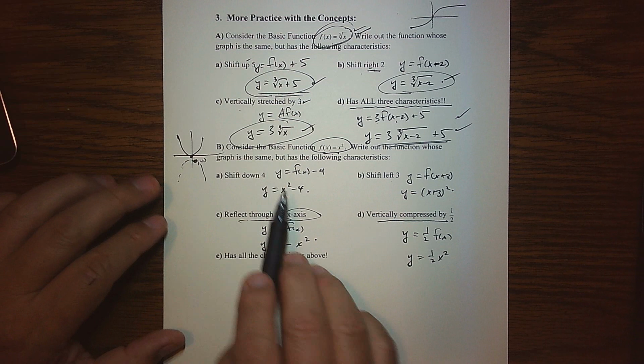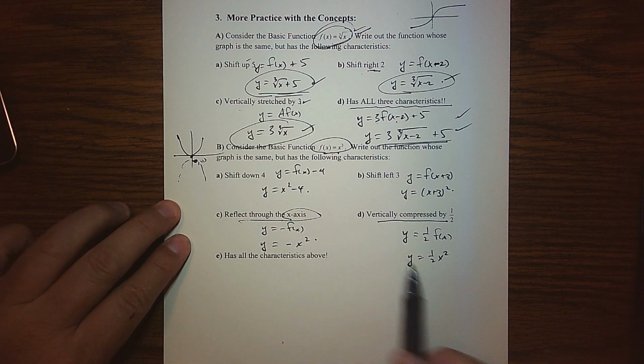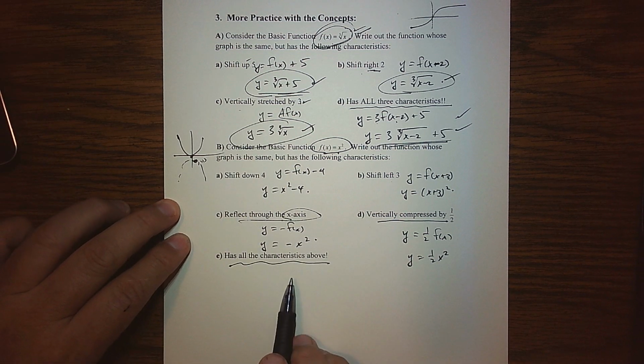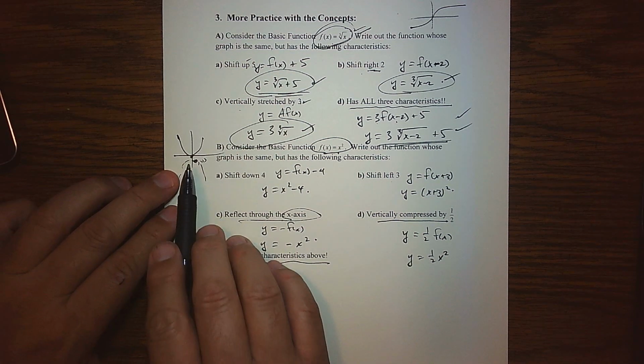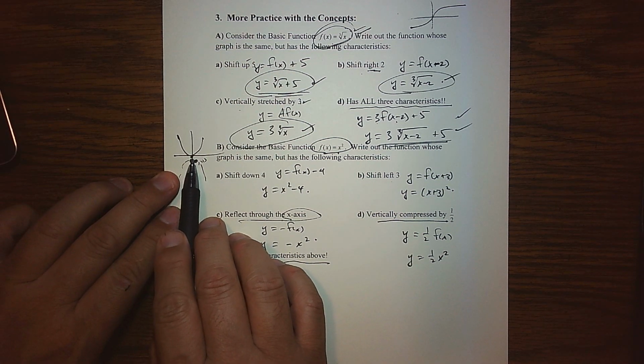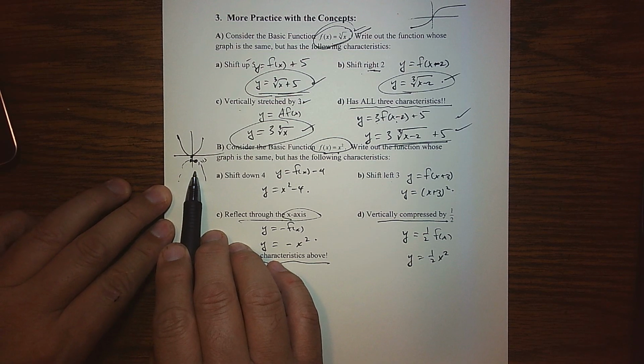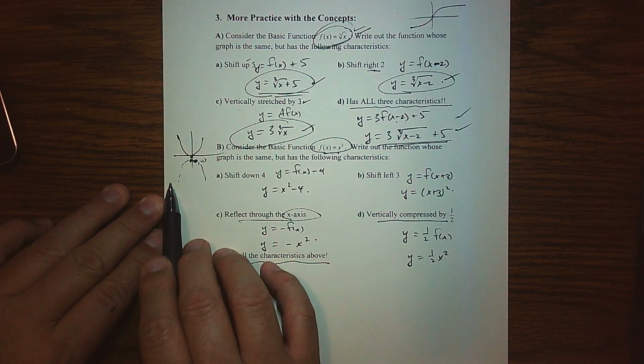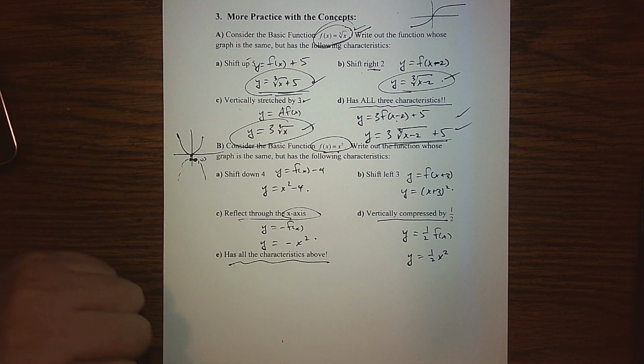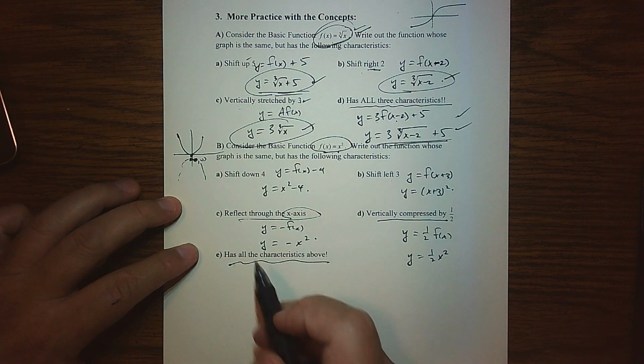All right, so I'm going to expect, before we graph this, when we put it all together here, which I'll show shortly, the vertex, this 0, 0, is going to move down 4, it's going to move to the left 3, and then it's going to be reflected down, and it's going to be a little flatter. How do we put that in my graphing calculator?